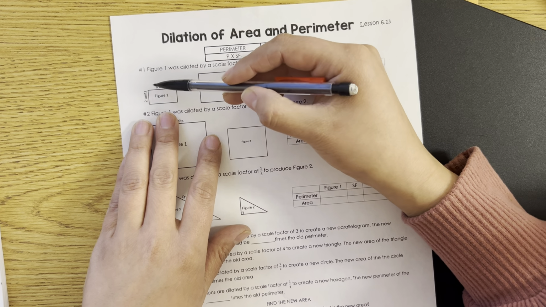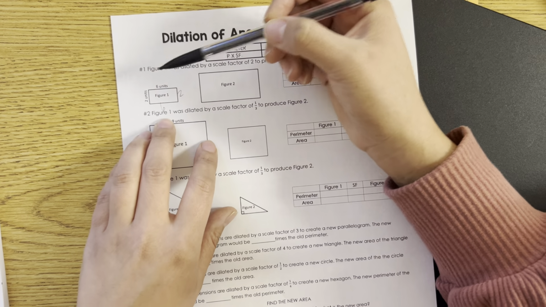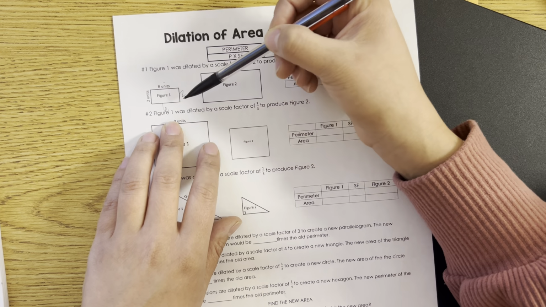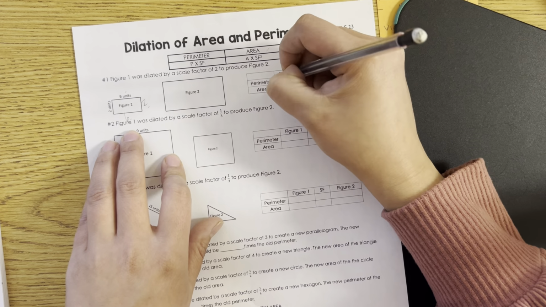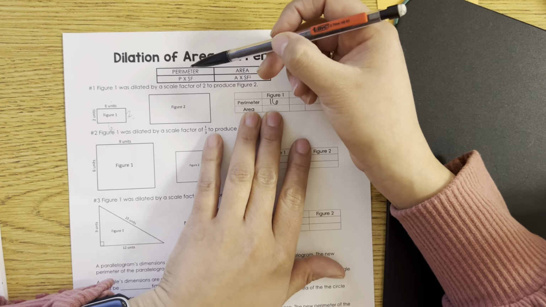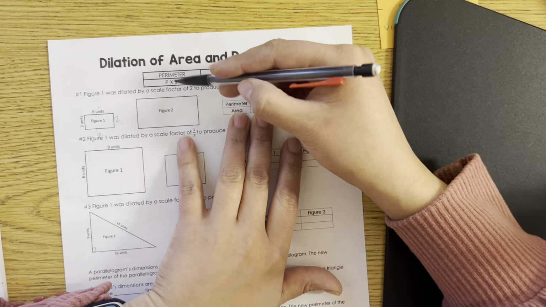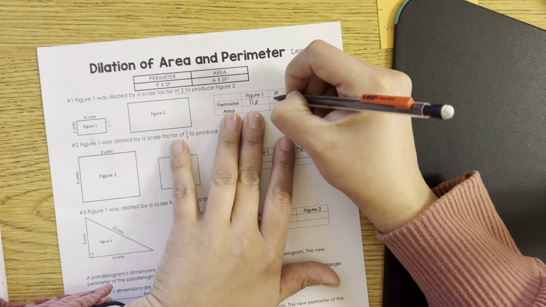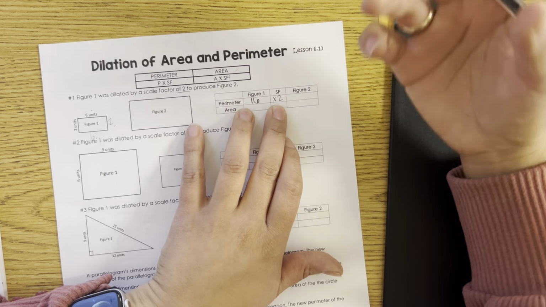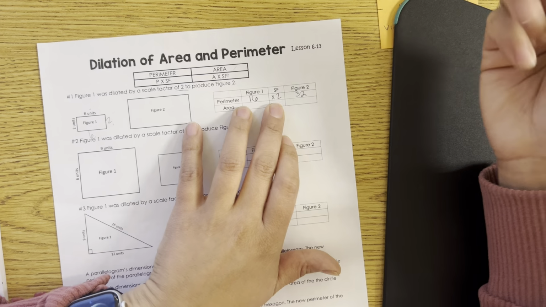Well, if they only give me 2 of the sides, that means that the opposite side is the mirror image. So I'm going to add 6 plus 6, which is 12, plus 2, which is 14, plus 2, which is 16. So the perimeter of the first figure is 16. Now, remember what we talked about. Perimeter is multiplying by the scale factor, and that's it. So since the scale factor is 2, I'm going to multiply this 16 by 2 to find the new perimeter of the dilated shape. So 16 times 2 is 32, and that's your answer.